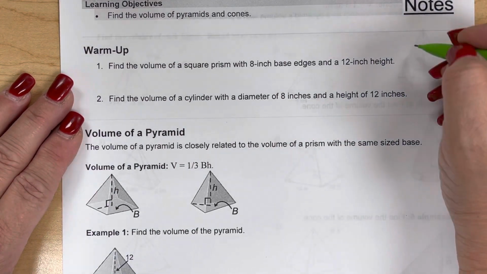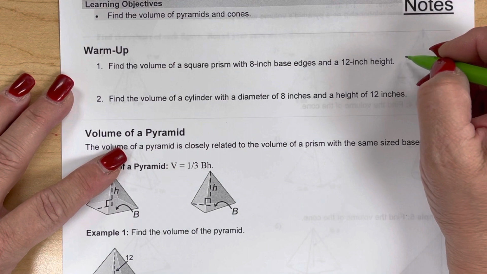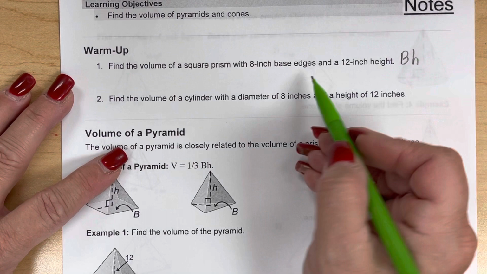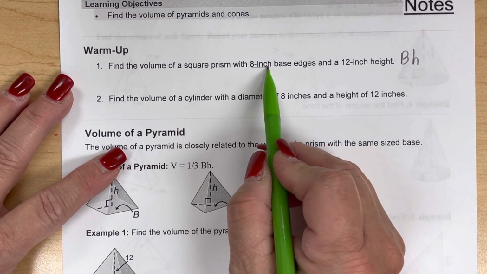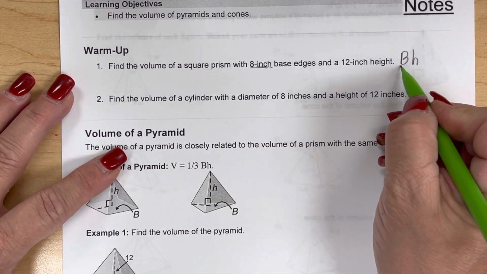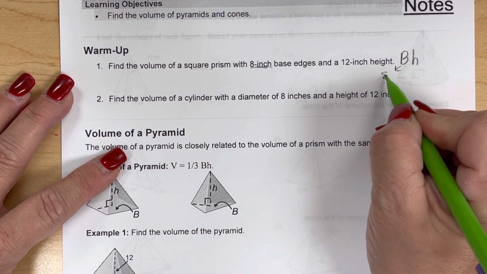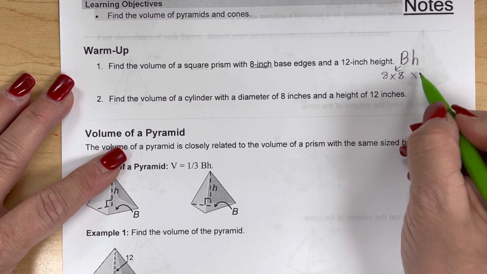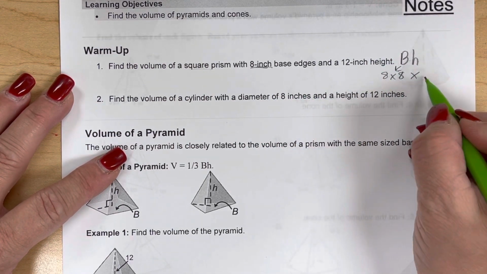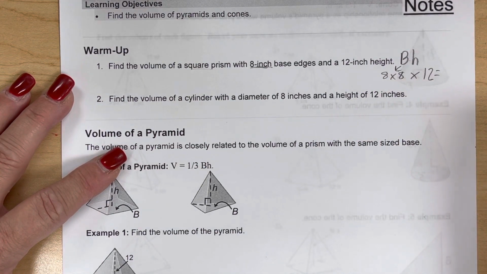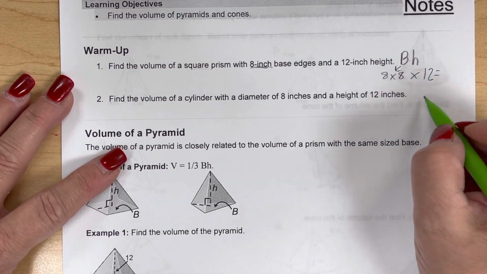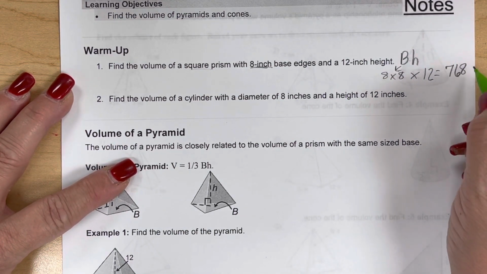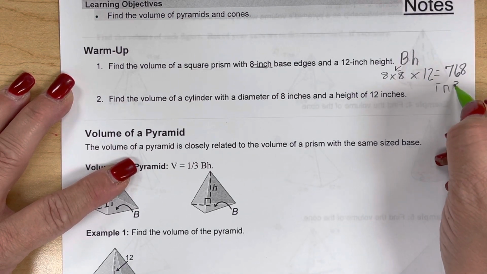So, the formula for finding volume is area of the base times your height. Okay, and it tells you it's a square, so that means every side is going to be 8 inches. So to find the area of the base would be 8 times 8, side times side, and then that gets multiplied by the height, which is 12. And it is inches, so 8 times 8 times 12 would be 768. It is volume, so that's going to be cubic inches.